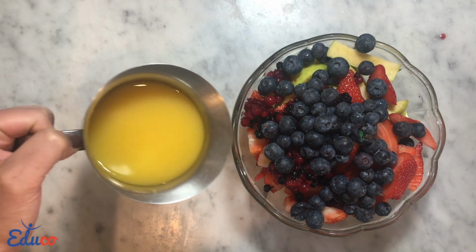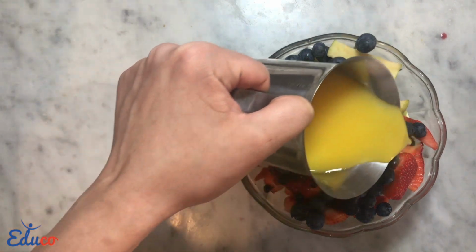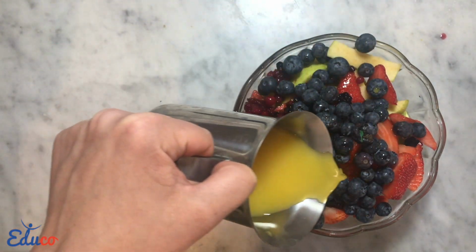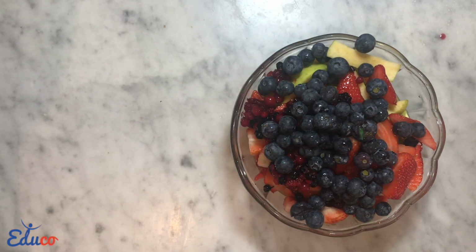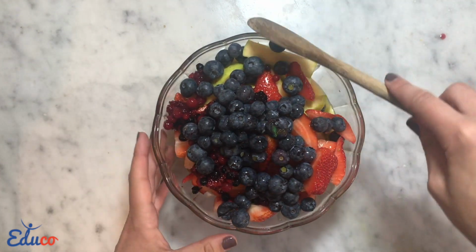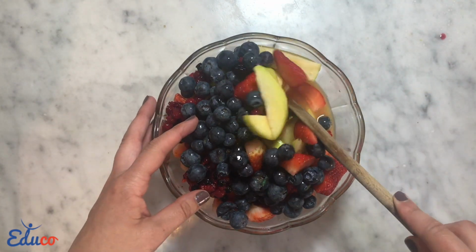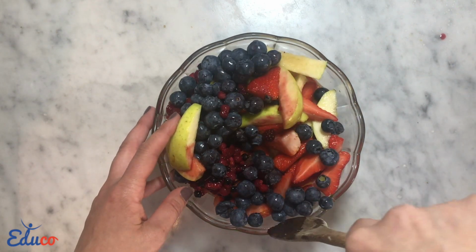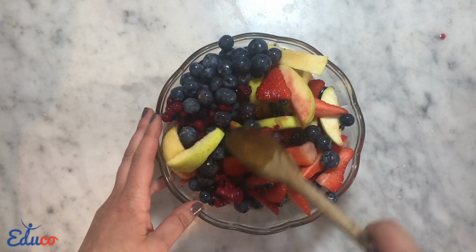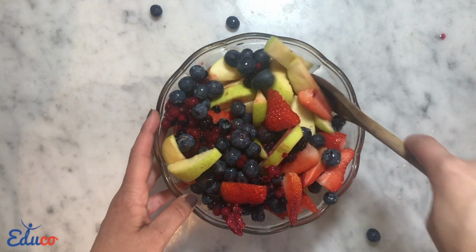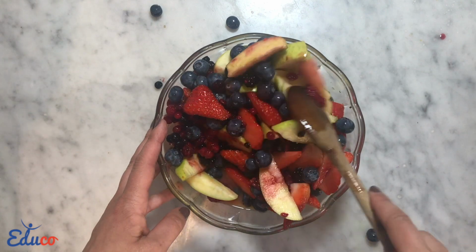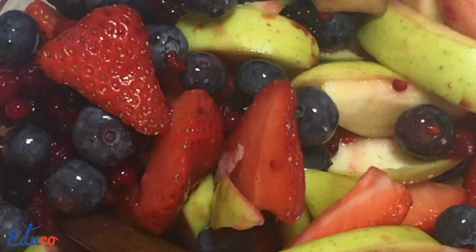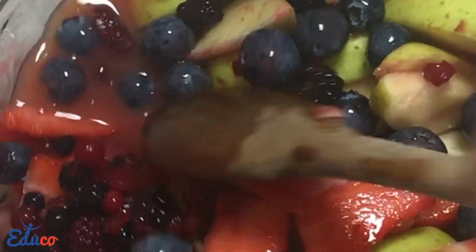Pour orange juice in the bowl. Mix the fruit salad. Can you repeat? Fruit salad. Well done. Looks delicious.